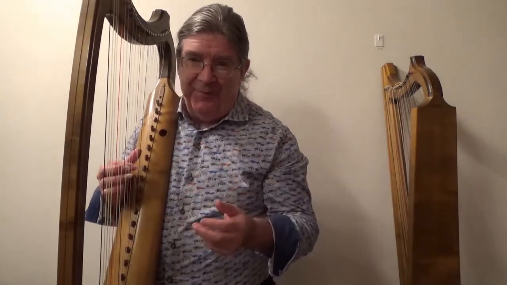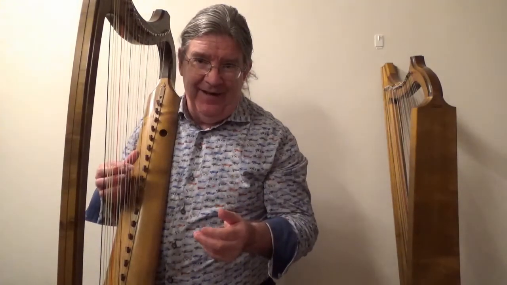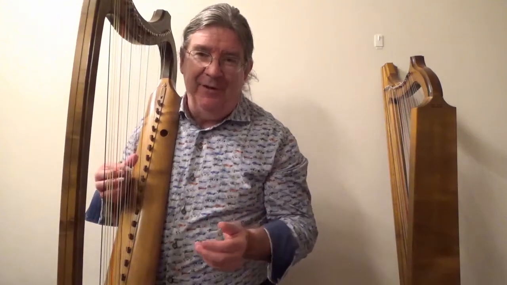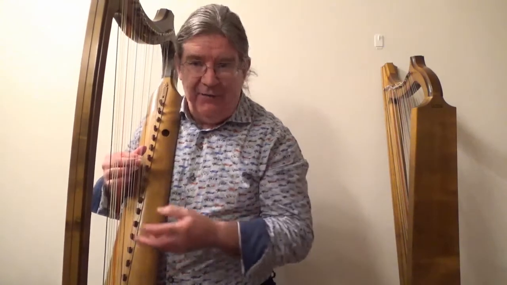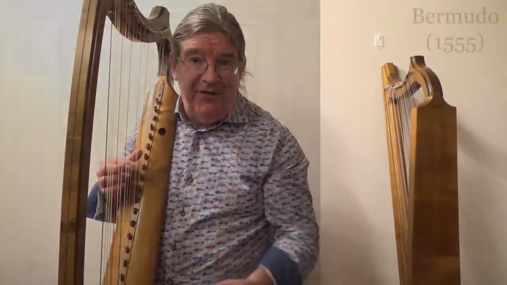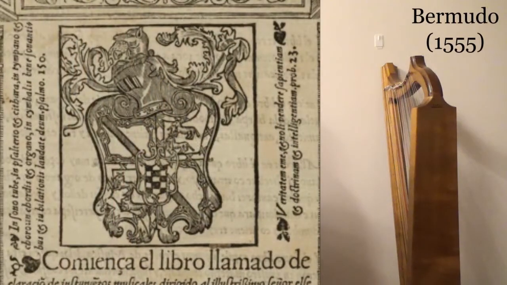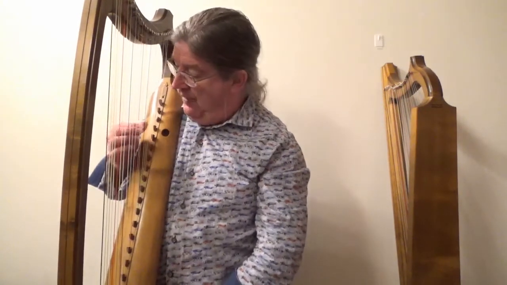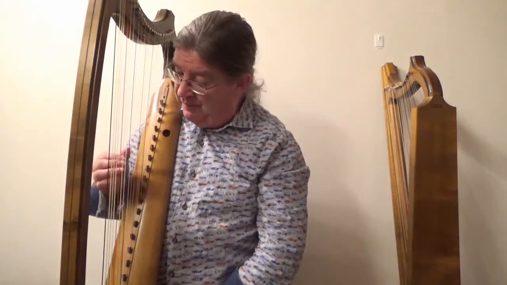There are hints that perhaps they were doing this in the late medieval and early Renaissance times, but when we have definite information later on in the life of this harp, in the mid-16th century, they suggest the idea that you might tune different notes in different octaves. So here I have a B natural in one octave, but a B flat in another.